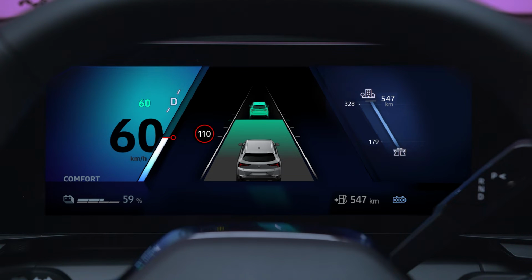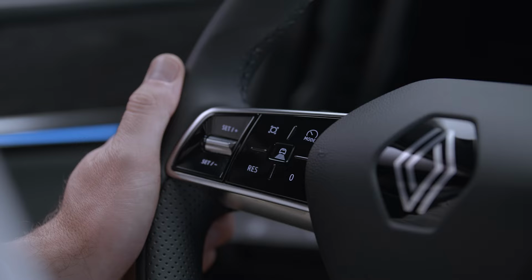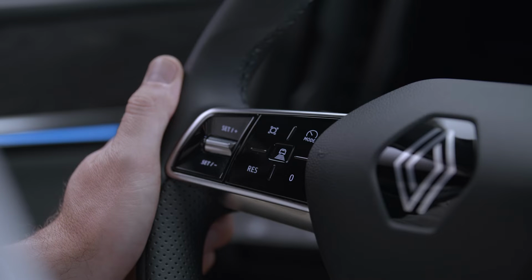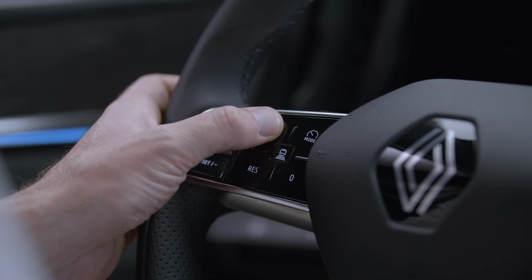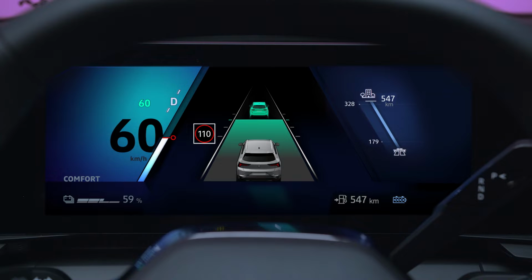Note that if the difference between your vehicle speed and the speed limit is significant, you may be asked to manually validate the speed adaptation by pressing this button. A white square will appear around the indicated speed to inform you of this.